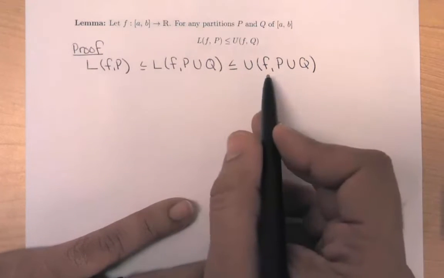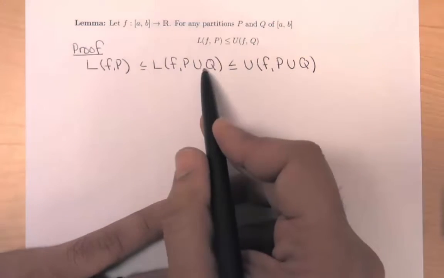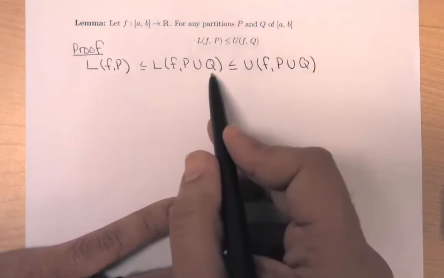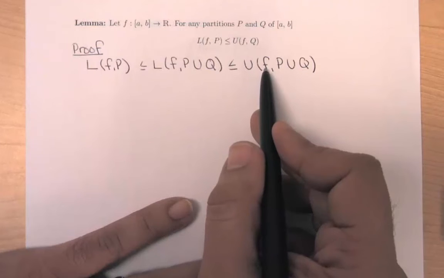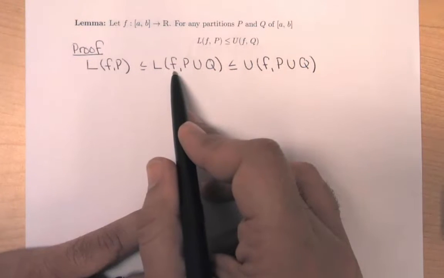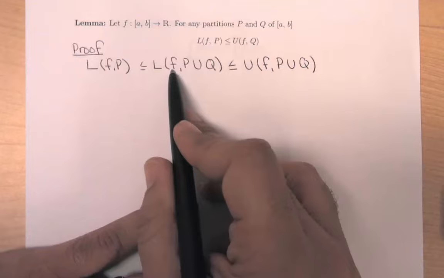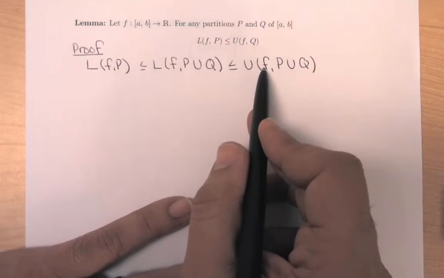These are sums of rectangular areas, and because I have the same partition, the width of each rectangle is the same, but the height here is the supremum of f, the smallest upper bound, and the height here is the infimum of f, the greatest lower bound. Of course, the greatest lower bound of the same set is less than or equal to the smallest upper bound.